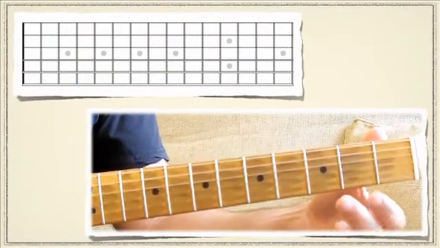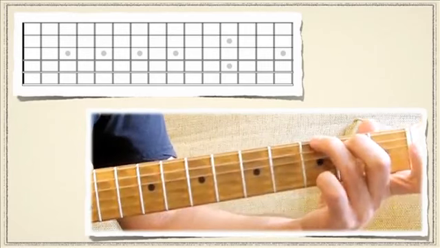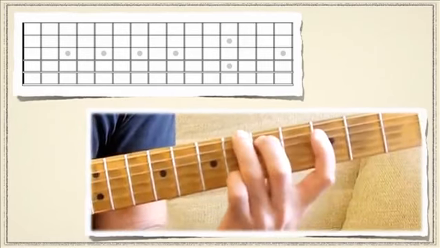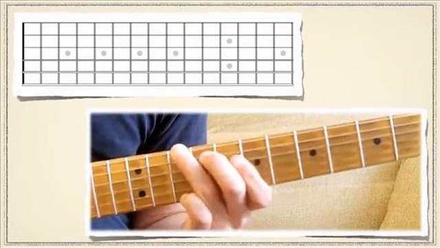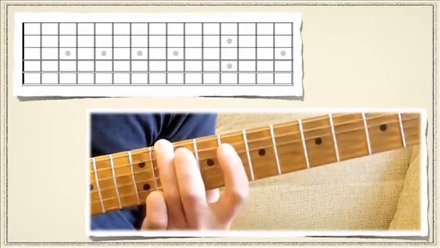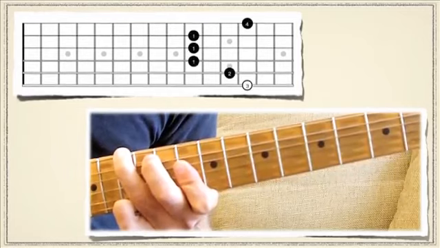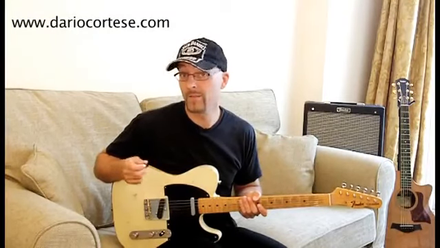Let's do the G chord now. I change the fingerings and I start moving it. A flat, A, B flat, B, C, C sharp, D, E flat, E, and the F is going to be here on the 10th fret. So now you know any major chord in 5 positions.